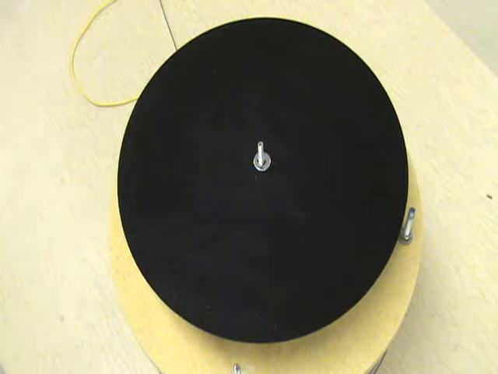I got it hooked up to what they call a function generator, which tells the speaker how fast to vibrate. And so I'm going to turn the power onto the function generator. And I'm going to make it vibrate a little bit faster than the spring was going at. Now, if this bothers your ears, I'm sorry. But not that much.